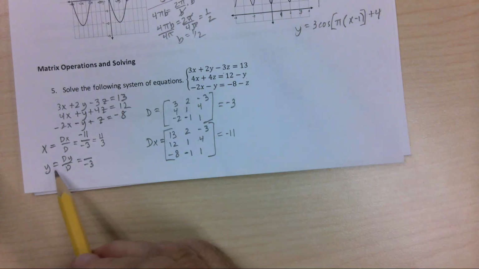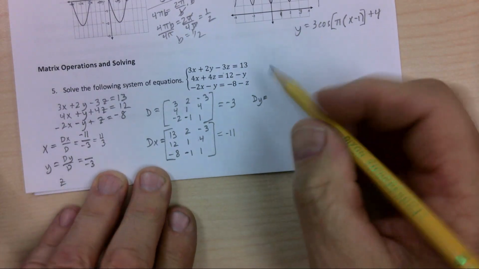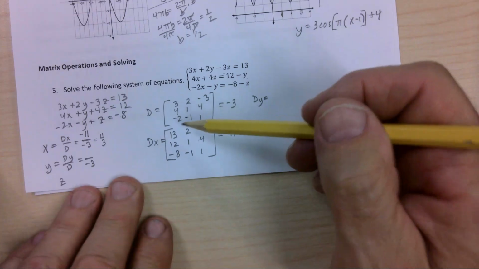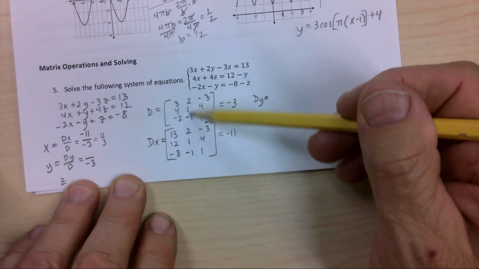Alright, so now we got to find y. Well, this time to find y, we got to find dy. So we're going to replace our y column with our constants this time.